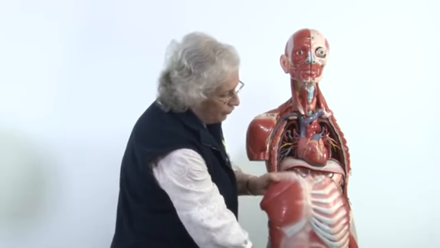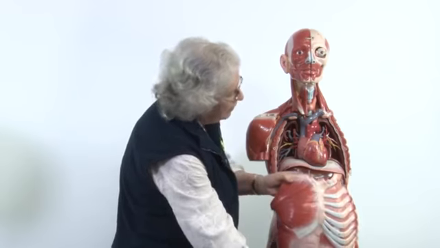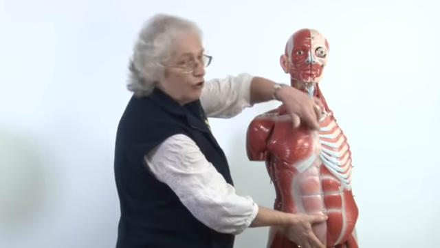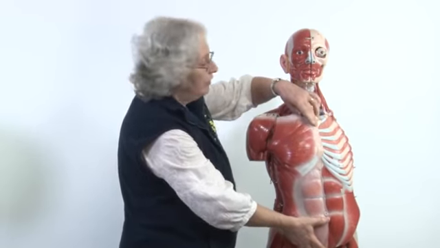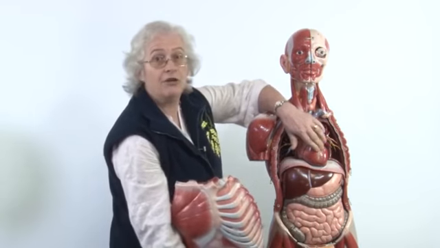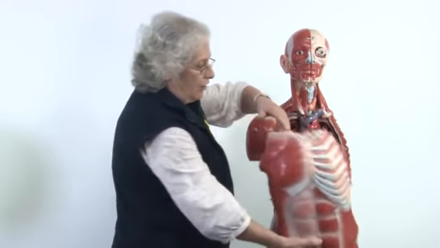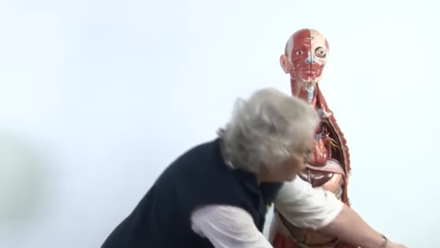So for example, I could say this bone here, the sternum, is superficial, the heart is deep. So the relationships we're starting to talk about are the idea of comparing one thing to another. Looking at the idea of relationships, of relating one organ to another, or one part of the body to another.